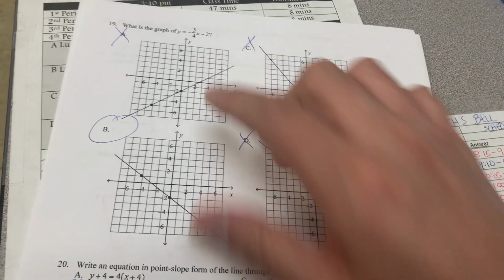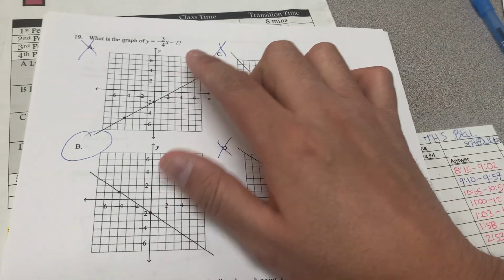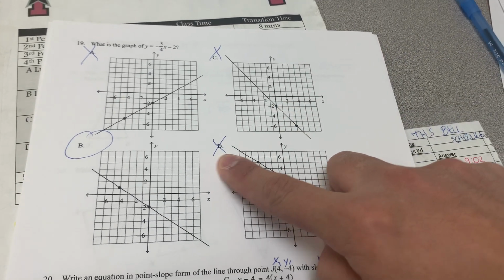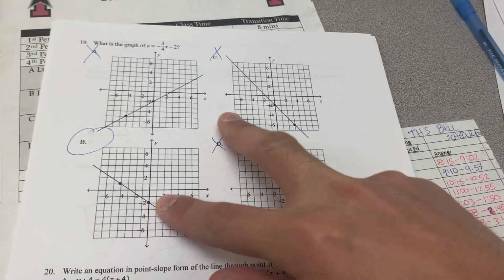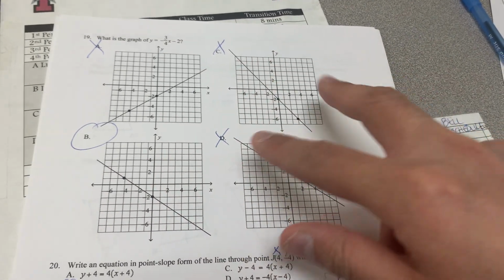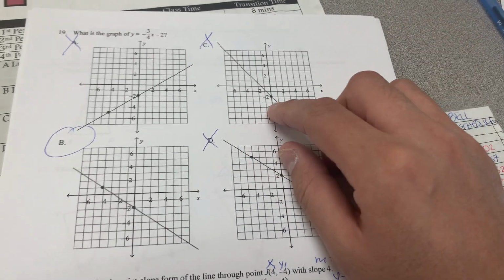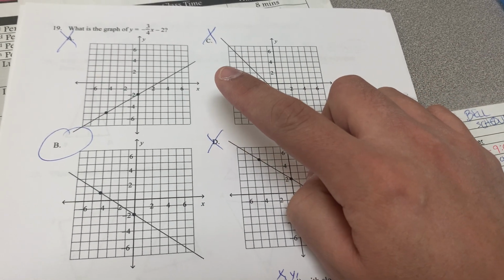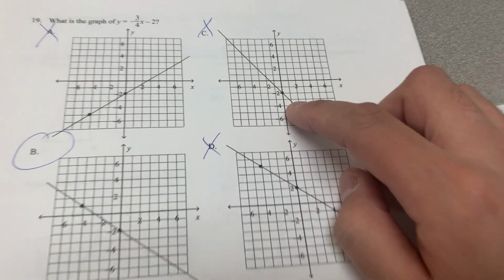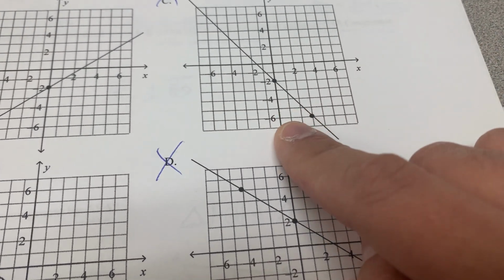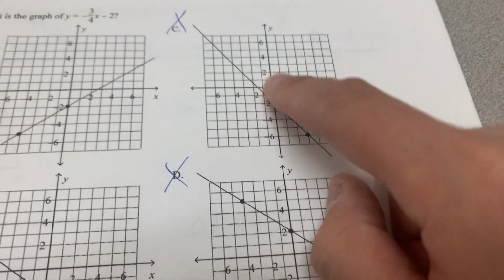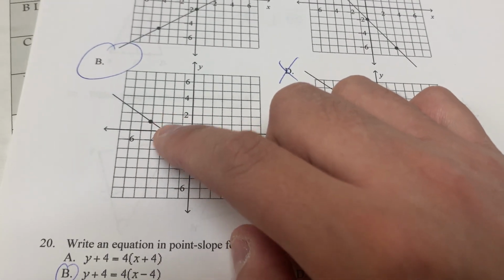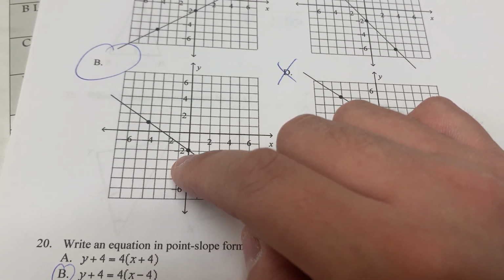Okay, now I'm looking for what hits at -2 on the y-axis. So that would be C, not D, so that's why this one's out, and B. These both hit at -2. Now it comes down to, these are both negative and they both hit at -2. Which one has the correct slope? If I'm looking at C, I'm going from this point to this point. I should be going 3 down and 4 to the right. Well, this goes down 1, 2, 3, 4, and then I go to the right 1, 2, 3. That would be a slope of -4/3. That's the wrong slope. This one over here, you see it goes down 1, 2, 3, and it goes to the right 1, 2, 3, 4.